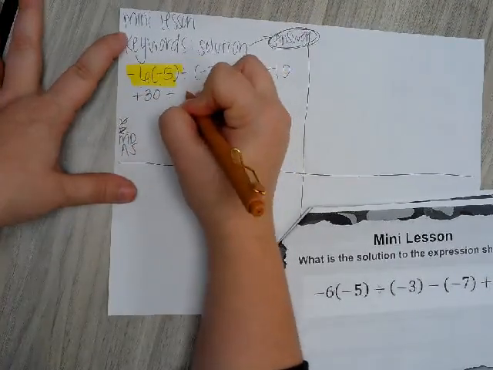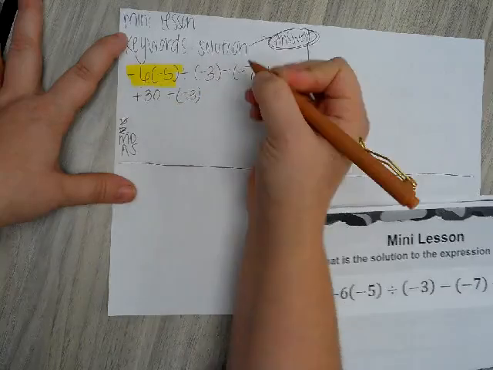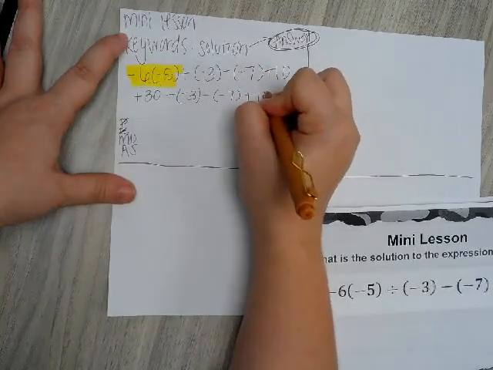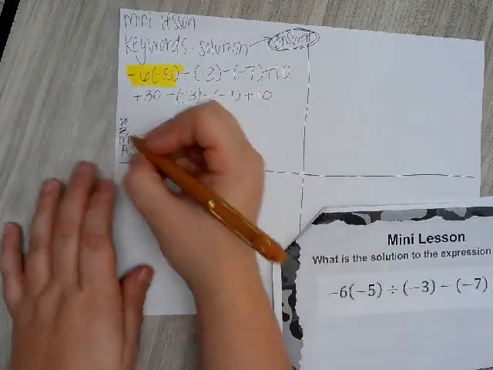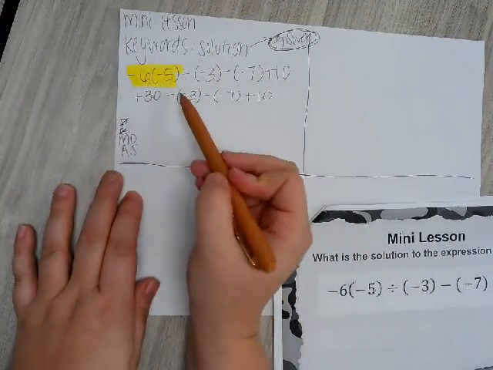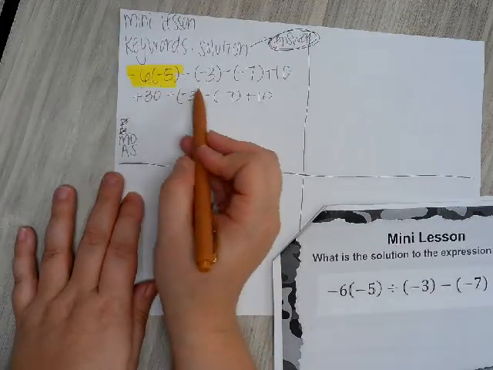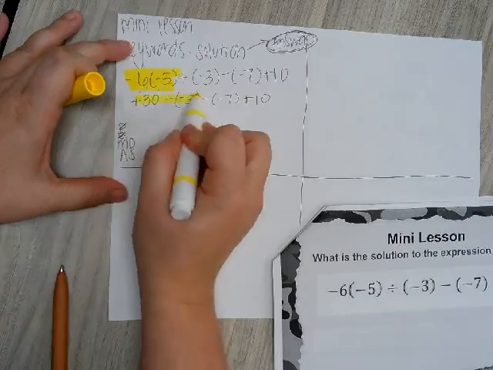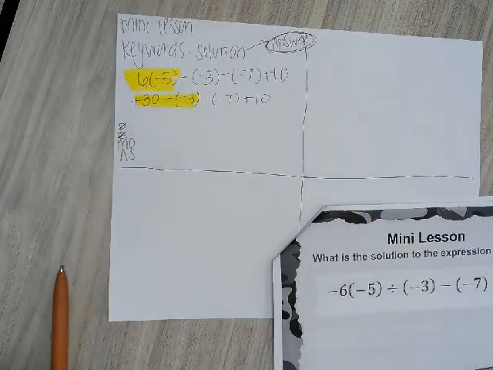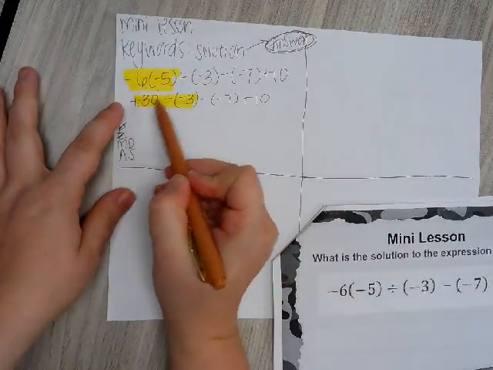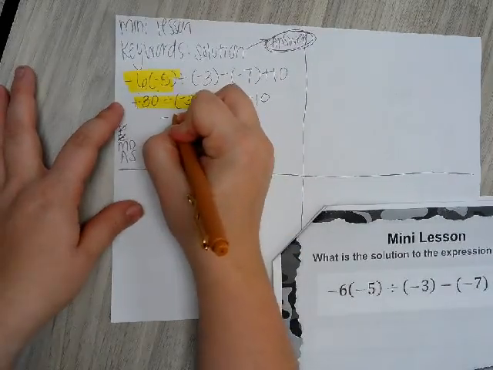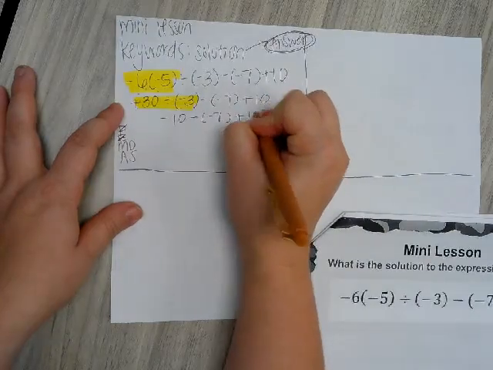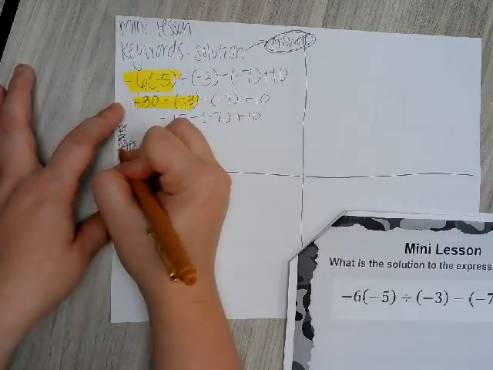And I'm going to go ahead and write down the rest of my numbers. Okay, I got done. Remember, we do multiplication, division from left to right. So I still have division here, so I'm going to do that now. Positive 30 divided by -3. Those are different signs, so I know that's going to be a negative. So -10 minus -7 plus 10. So that is done.